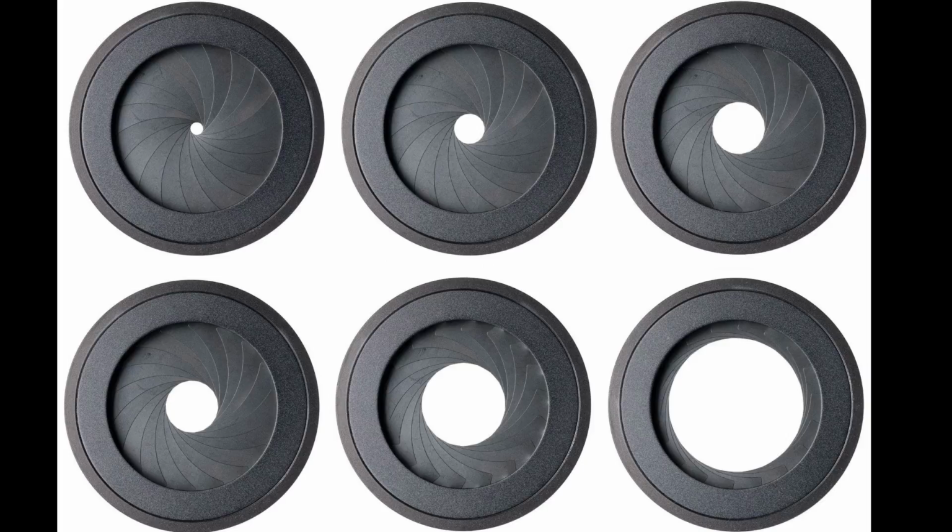If you close it down, you're going to get much more in focus, but you're going to allow in a lot less light. And the opposite, if you open that aperture all the way up, you're going to get a lot of light in, but it's going to allow you to focus on one area and blur out so much more.